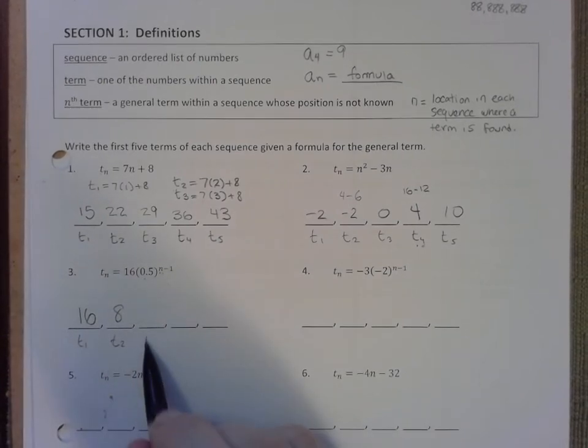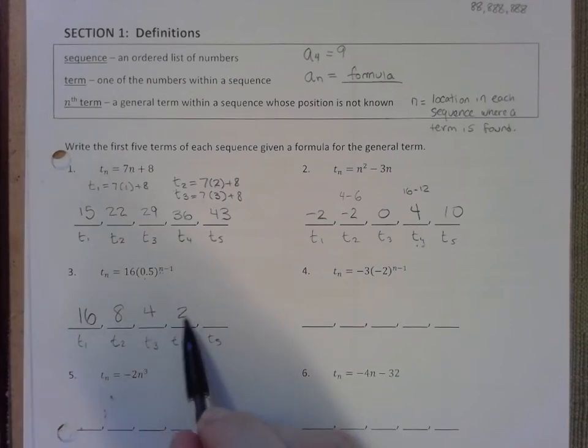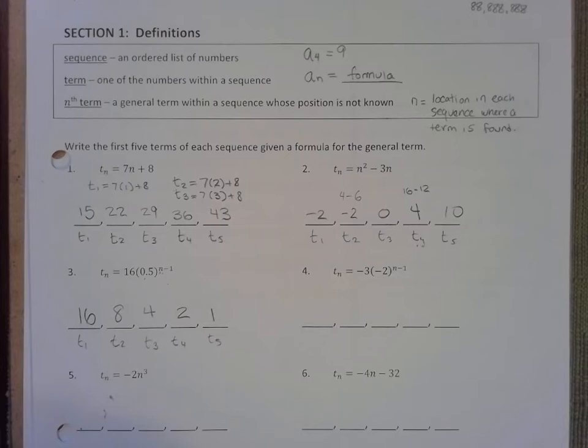Go ahead and find the values of the third term, the fourth term, and the fifth term. You may pause the video now. Did you get 4, 2, and 1? Nice job. We were correct in thinking that this is an exponential decay situation. Each term is half of the previous term. Half of 8 is 4, half of 4 is 2, and half of 2 is 1.